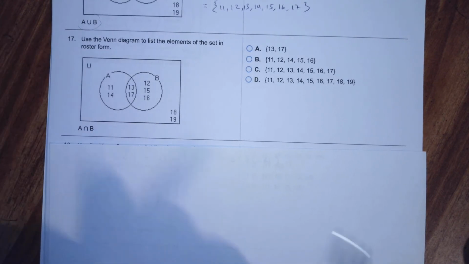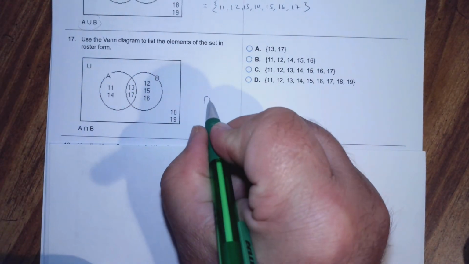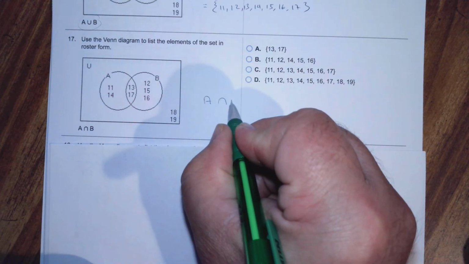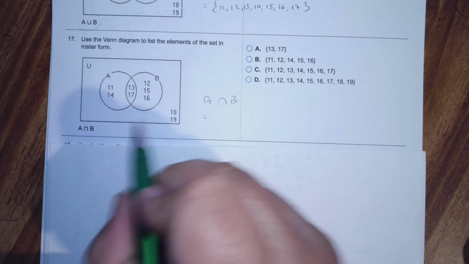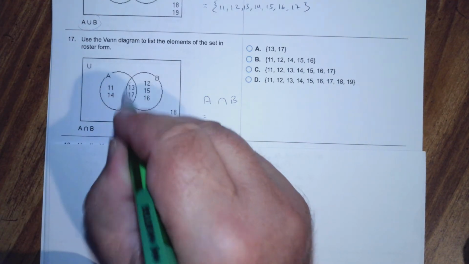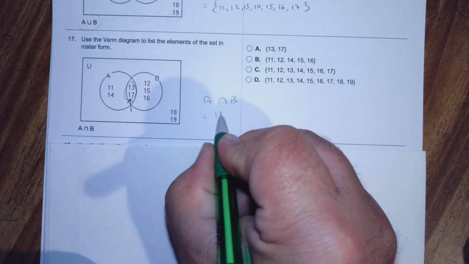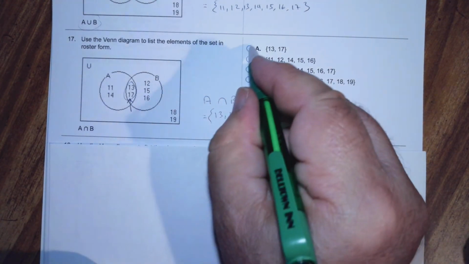Number 17. Use the Venn diagram to determine A intersection B in roster method. So where do A and B intersect? At 13 and 17, which is A.